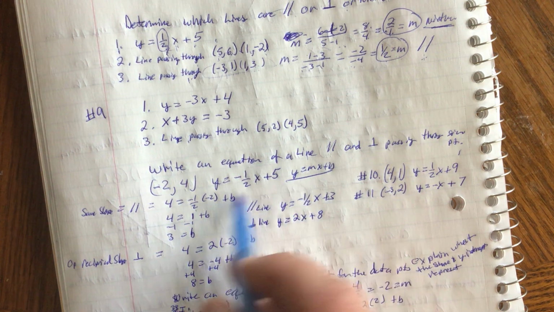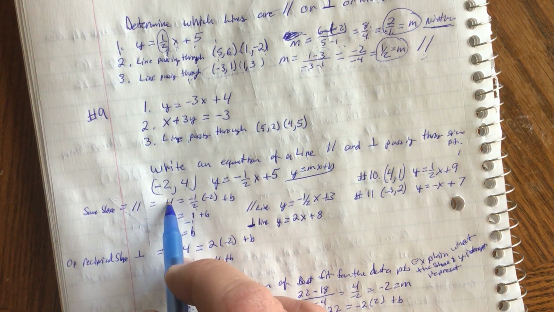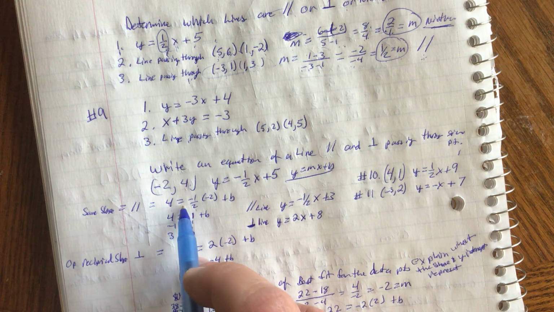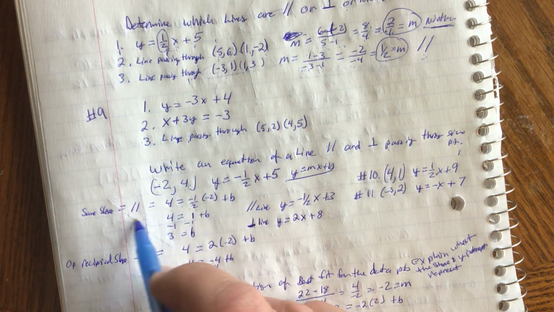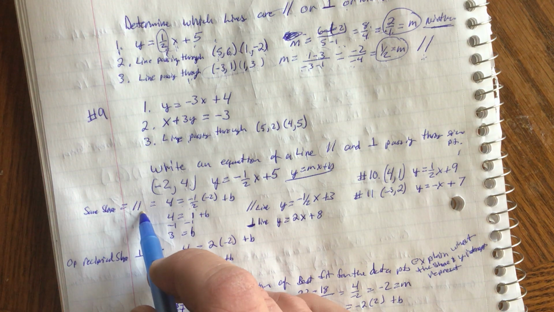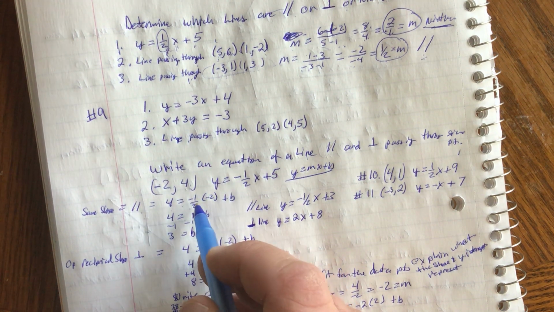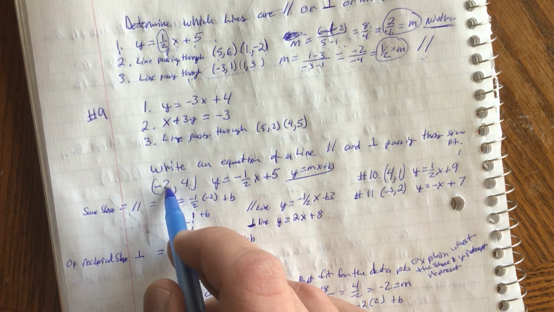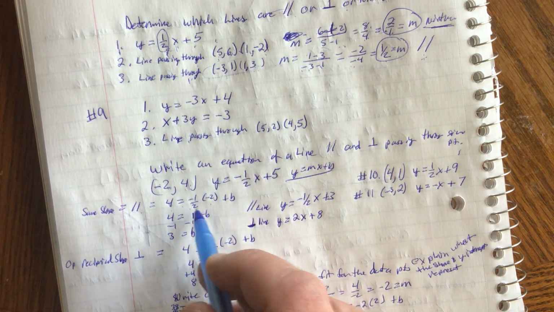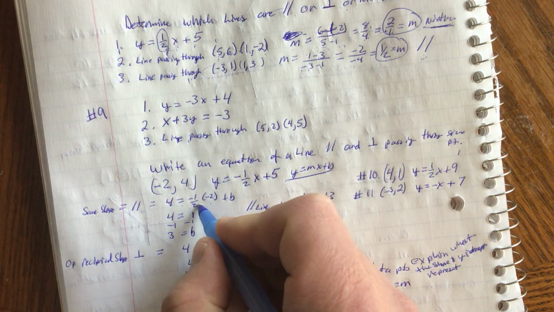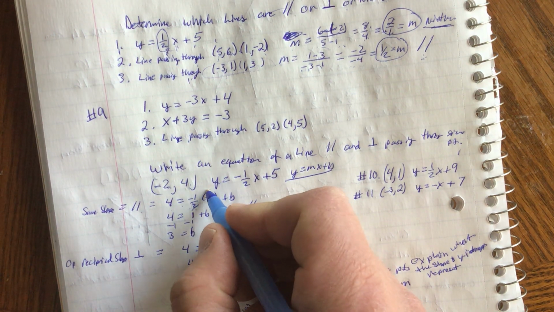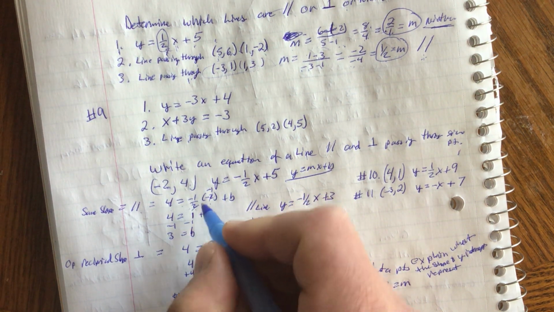So, again, I plug in the point, 4, remember to put in the y first, equals, and then I put in the slope, -1/2. It's exactly the same because it's parallel, so I'm doing parallel first. I put in -1/2. I put in my x value, -2, plus b. Well, the 2 divides out the 2, so that's going to give me -1. That's going to give me 1 there.